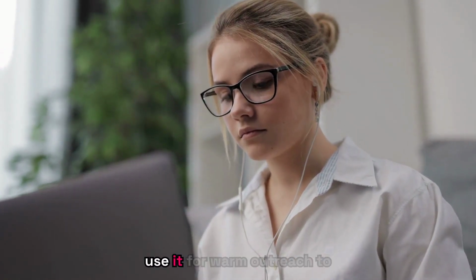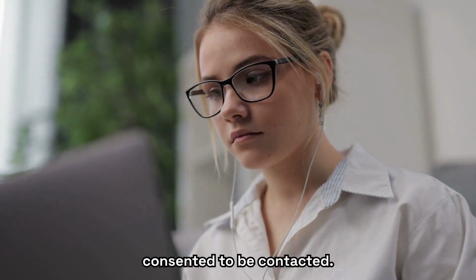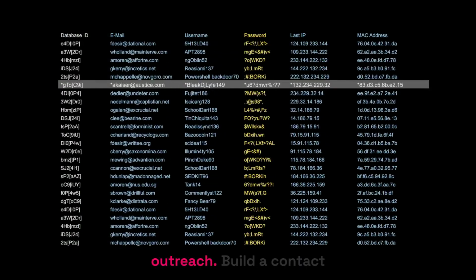However, you can use it for warm outreach to those who have shown interest or consented to be contacted. HubSpot supports warm outreach. Build a contact list with valuable content, use lead scoring to prioritize, segment your list, and create personalized emails. Automate follow-ups and use analytics to improve. Ensure compliance with clear sender info and easy opt-outs.